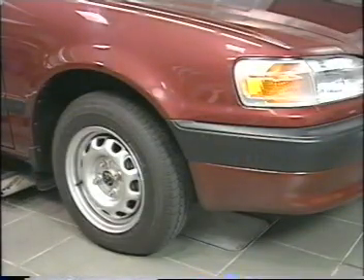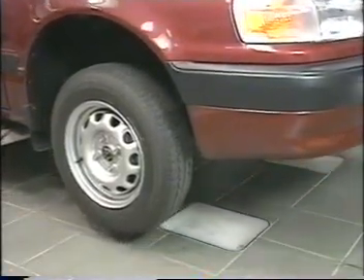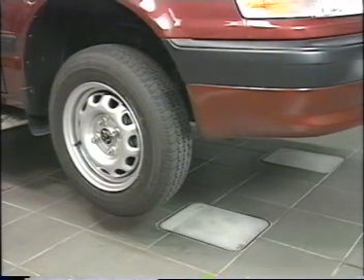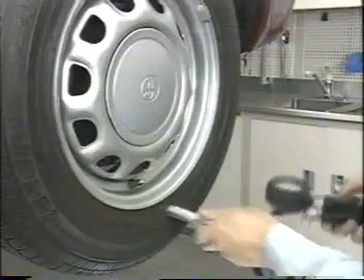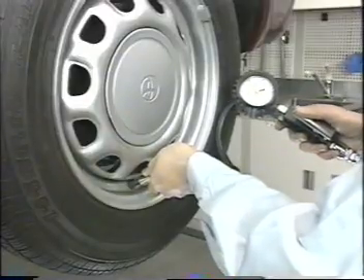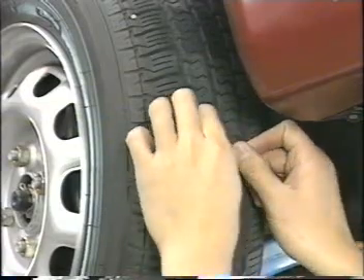Next, check the runout of tires. To eliminate the influence of a flat spot, put the car on the lift immediately after running it and leave it for 10 to 15 minutes. Adjust the tire inflation pressure to the standard pressure. At the same time, remove any foreign objects which may be stuck in the tire tread.